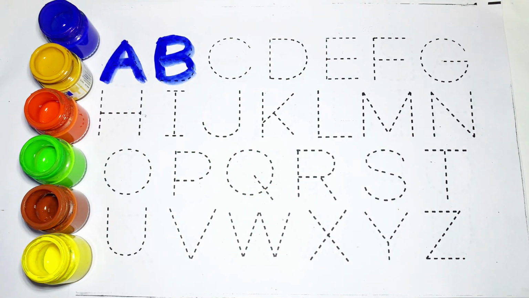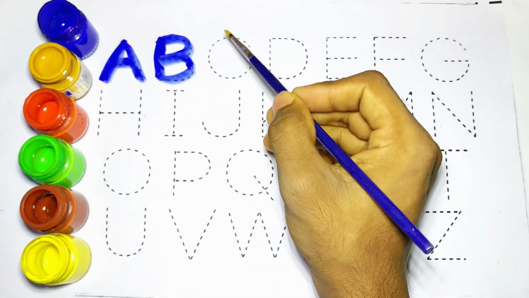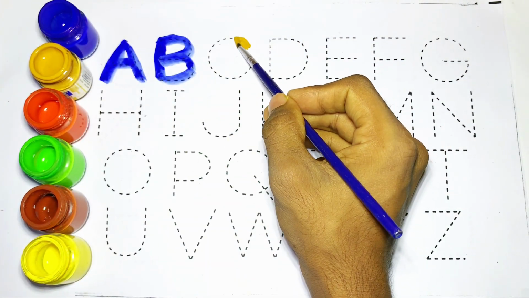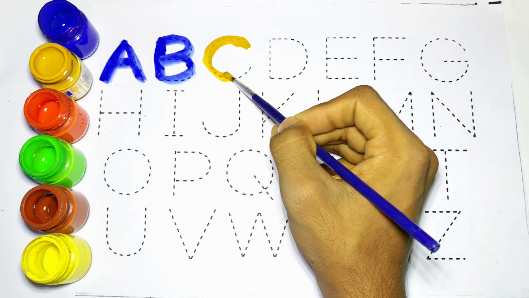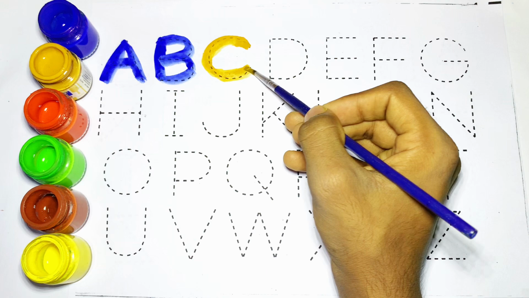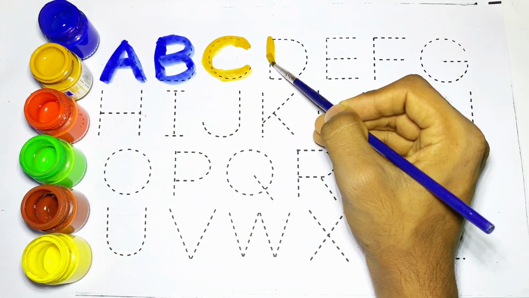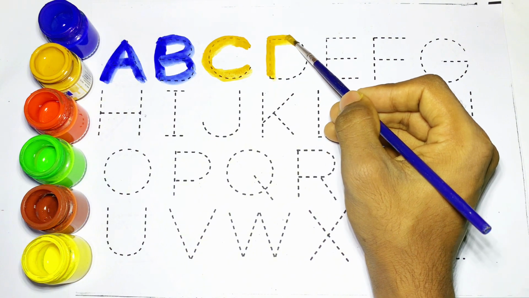Kids, now draw C. C for cat, C for cow. And use yellow ochre color. The alphabets of C. Kids, again use yellow ochre color and draw D. D for dog, D for doll.